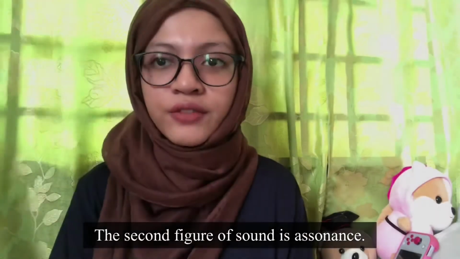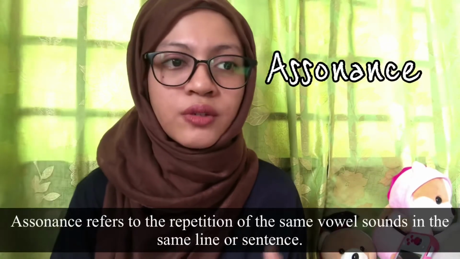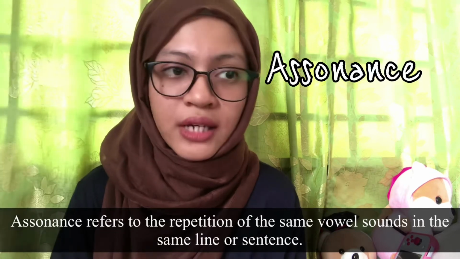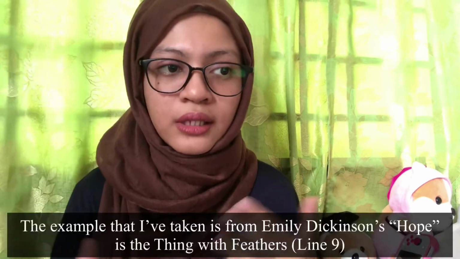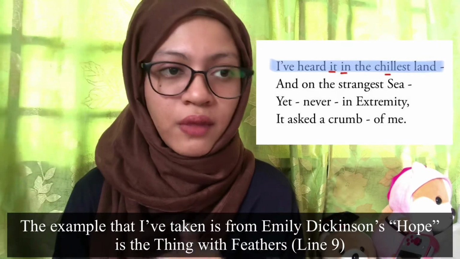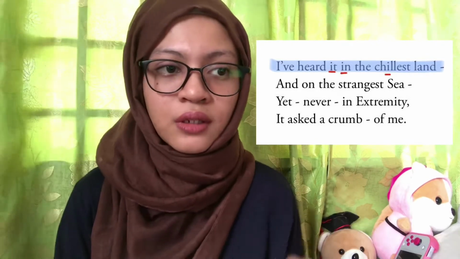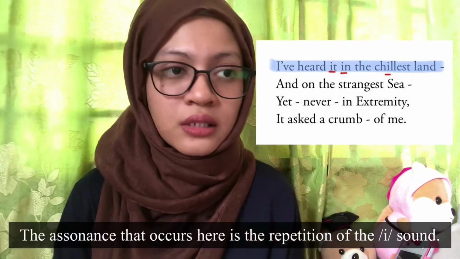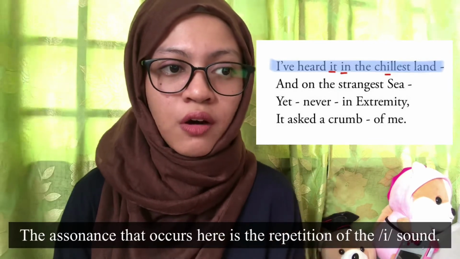sound. The second figure of sound is assonance. So assonance refers to the repetition of the same vowel sounds in the same line or sentence. So the example that I have taken is from Emily Dickinson's Hope is the Thing with Feathers, line 9. I have heard it in the chilliest land. So the assonance that occurs here is the repetition of the E sound.